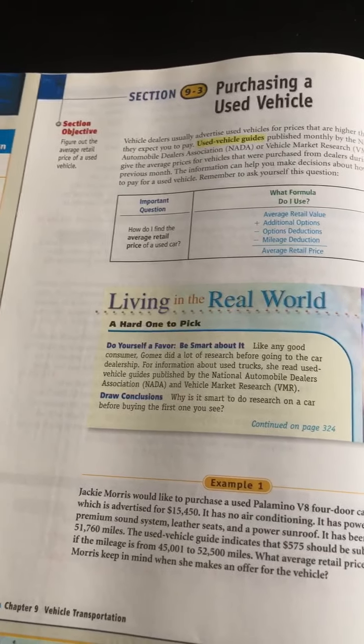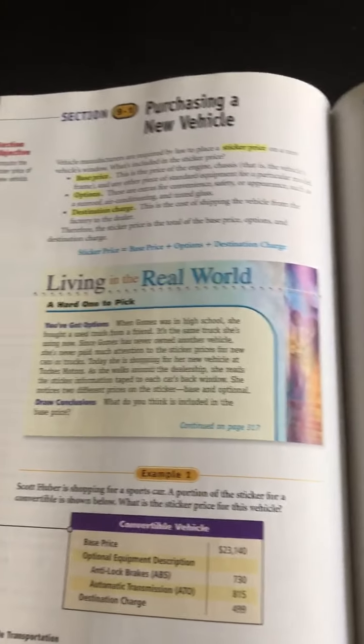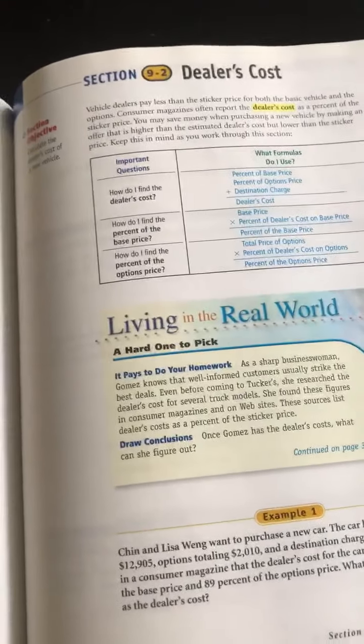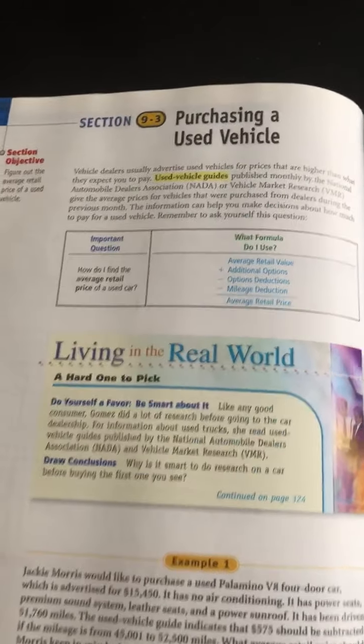Okay, we're going to do a lesson today on purchasing a used vehicle. Just to remind you, the one that we did first was purchasing a new vehicle. When you buy a new vehicle, it's good to know how much to offer. You take into account the dealer's cost. And then this lesson will be about purchasing a used vehicle.